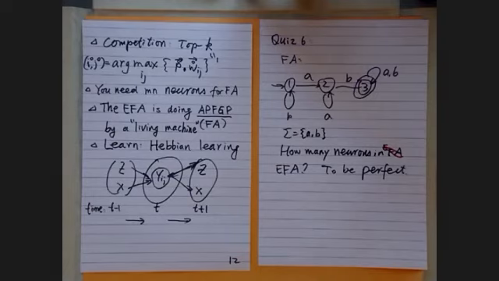So let's do a quiz. All right. I'll give a little more time. Go to Google Classroom. Do you see quiz 6? Do you see quiz 6? Go to Google Classroom. Yeah. All right. You give the number of neurons for the EFA. All right. Any objection about the 6? 3 states times 2, simple. 2 times 3 or 3 times 2. Objections? We already see 10 people hand it in. Any questions?